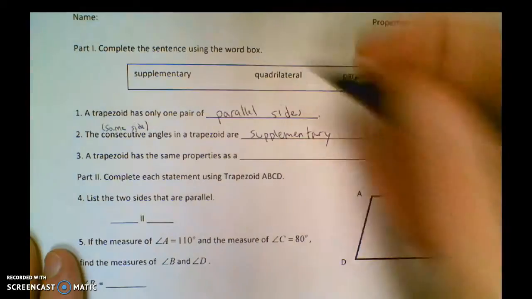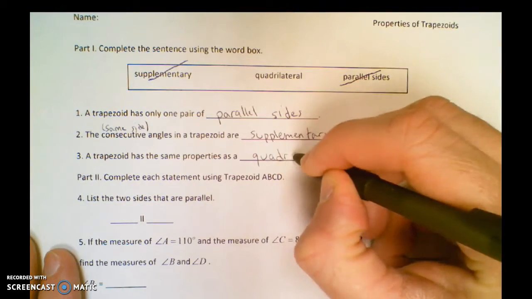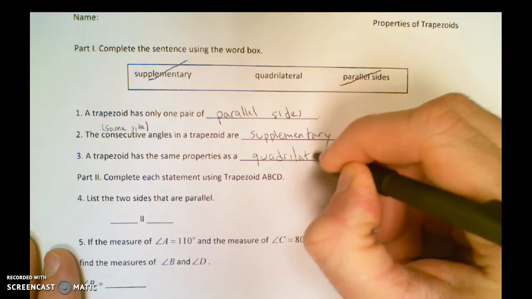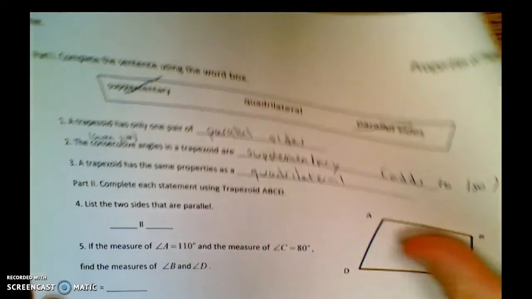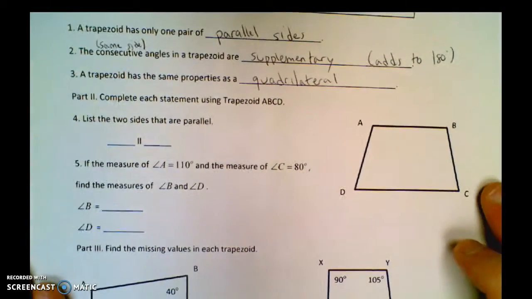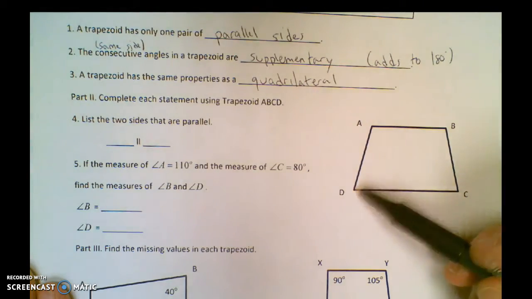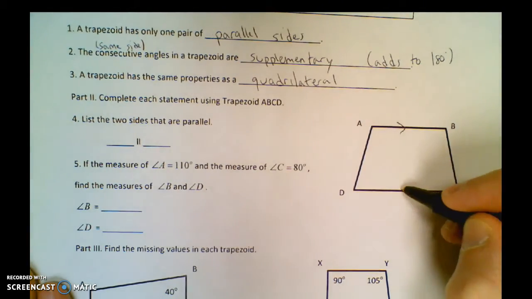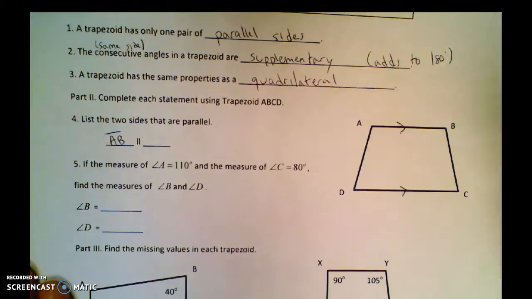And then a trapezoid has the same properties as a quadrilateral. So it has 4 sides, and all the angles on the inside add up to equal 360 degrees. So let's complete each statement using trapezoid ABCD. So list the 2 sides that are parallel. In this trapezoid, you can see that the 2 sides, if it's a trapezoid, would be AB and DC.